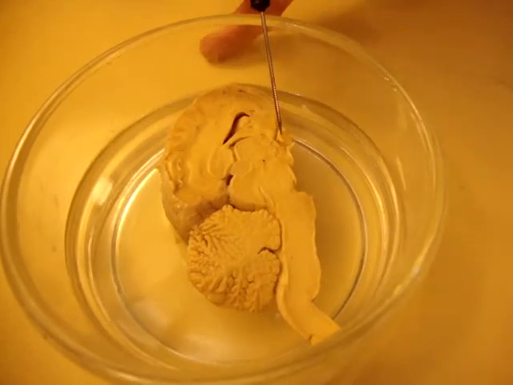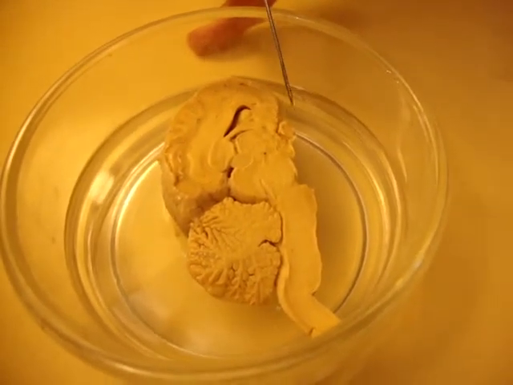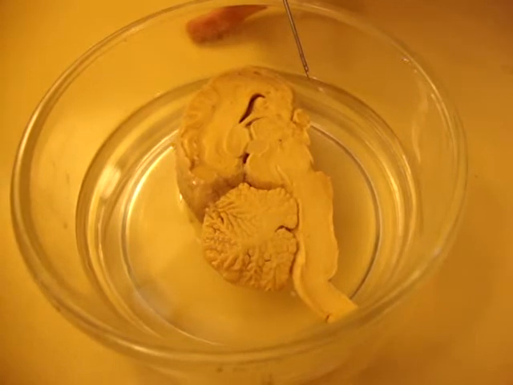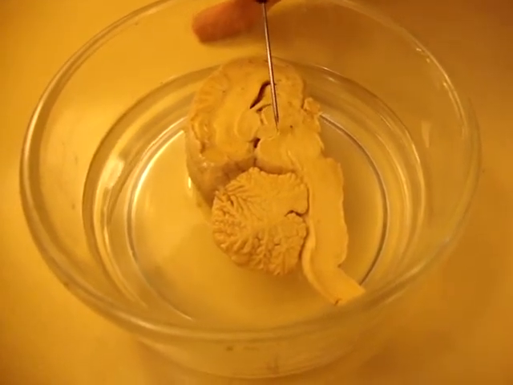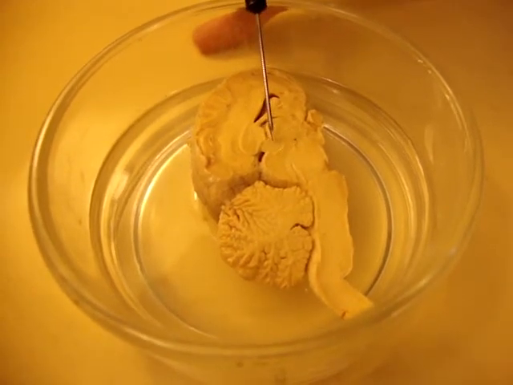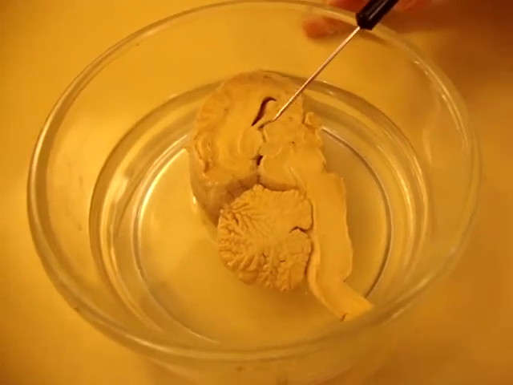Now we're into the diencephalon. And then this is the pineal gland here, the pineal body. The third ventricle is this guy right here.